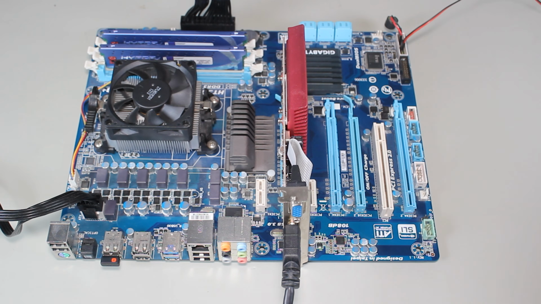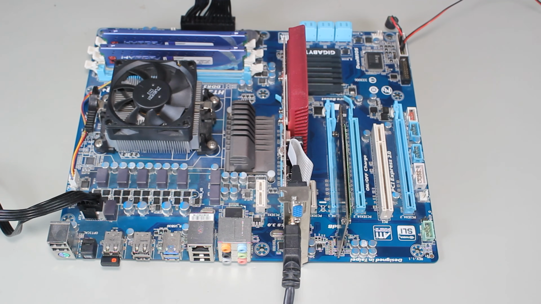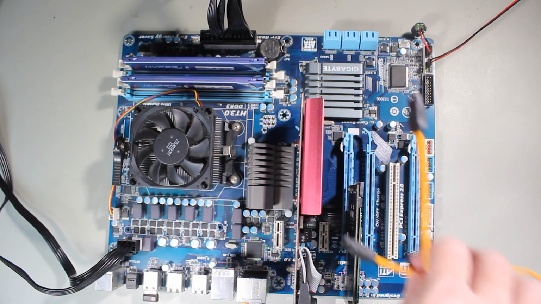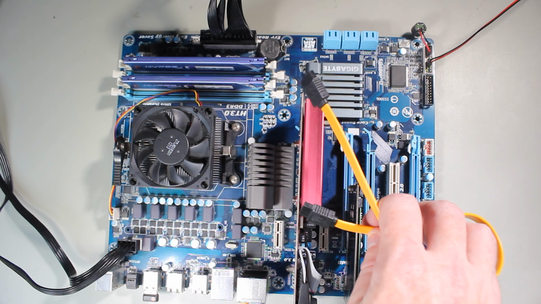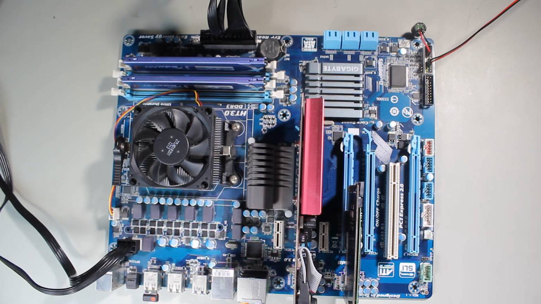I will next plug the adapter into the motherboard. Like the previous adapter, it uses 4 lanes, so I will put it in the slot that uses 4 lanes, so no lanes are wasted. The last step is to install the SATA data cable. One end will go into the motherboard, and the other will plug into the adapter.